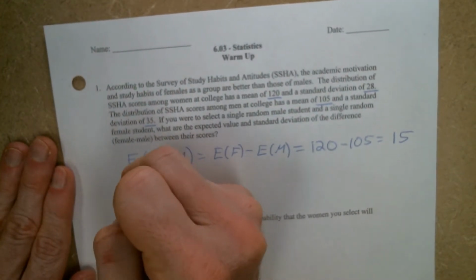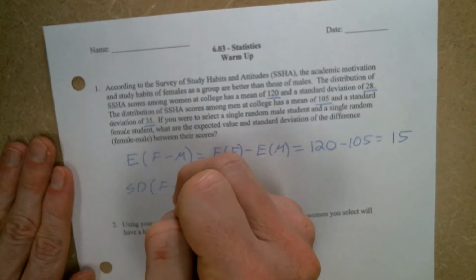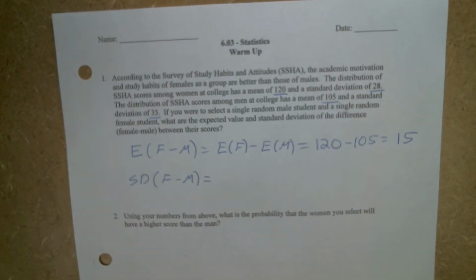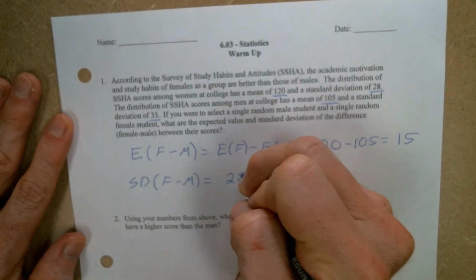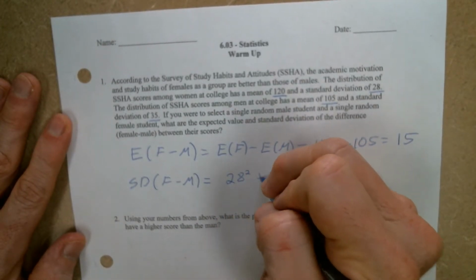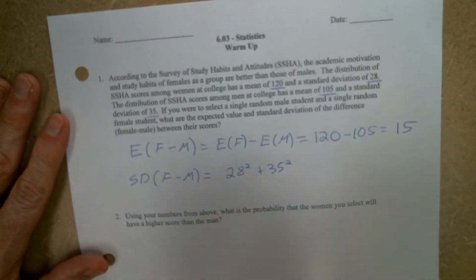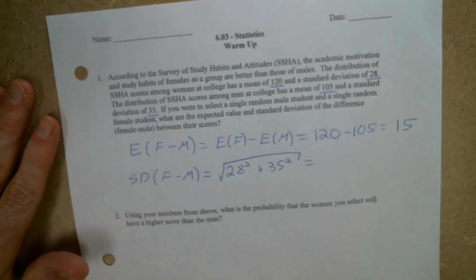Now the standard deviation of the females minus the males is a little trickier because this is where we have to add the variances. Even though we're subtracting the variables, we add the variances because things become more spread out. So it's 28 squared plus 35 squared. Now that's going to be a variance, so we have to take the square root to turn it back into a standard deviation.